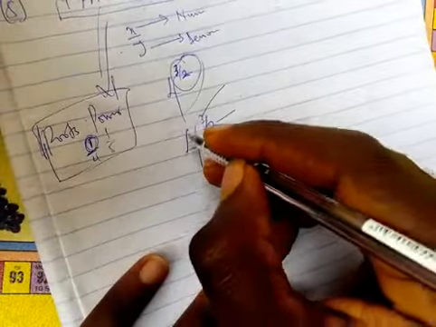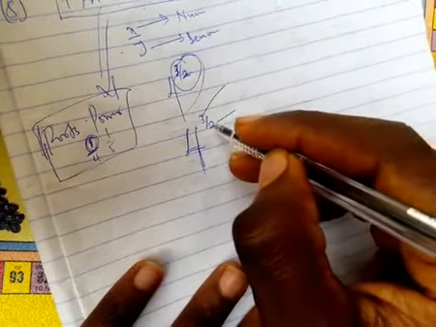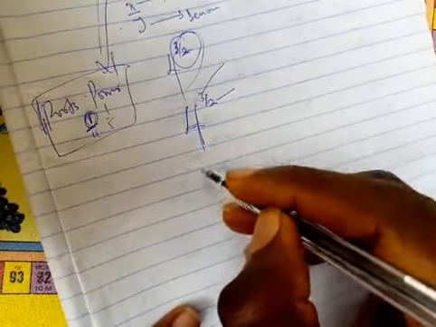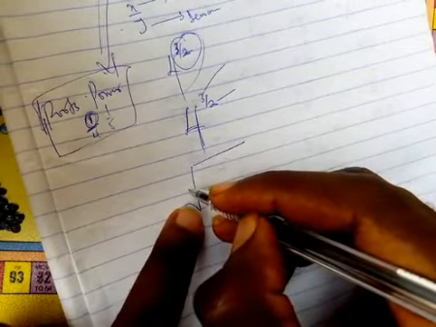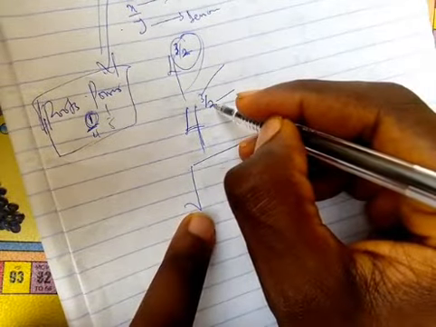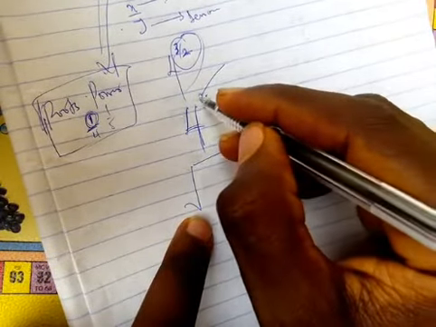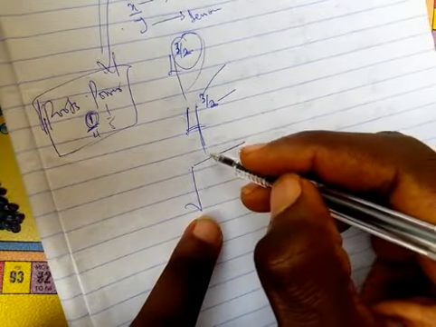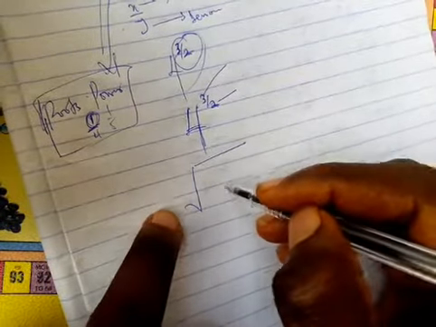Now, how do you solve such questions? If you have 4 raised to power 3 over 2, if we are to convert this to the root sign, the root will be the denominator, while the numerator will be the power of everything.